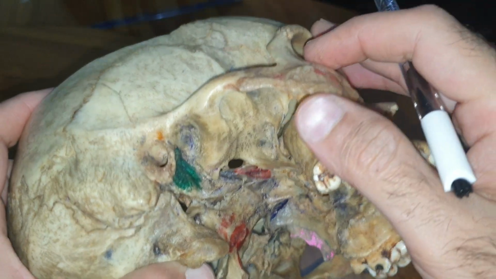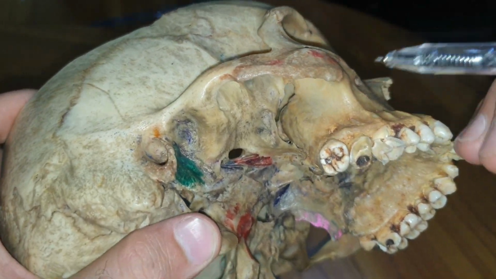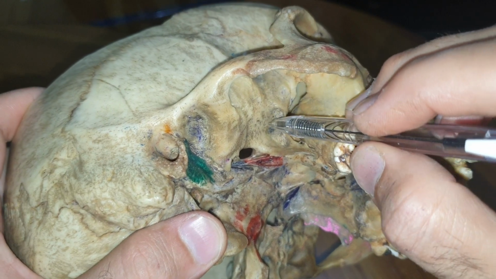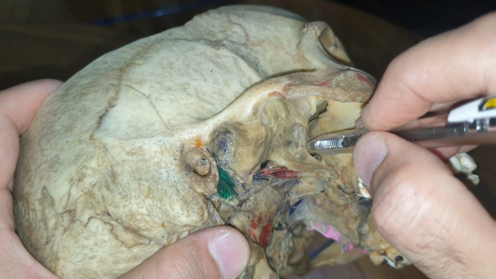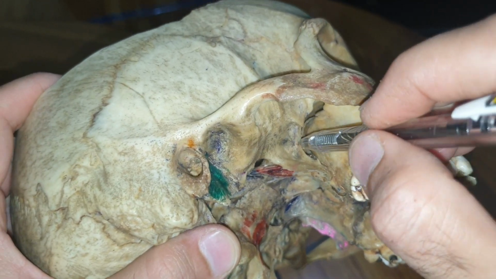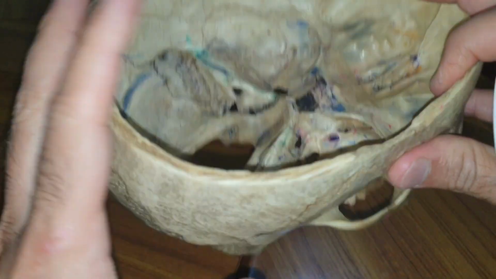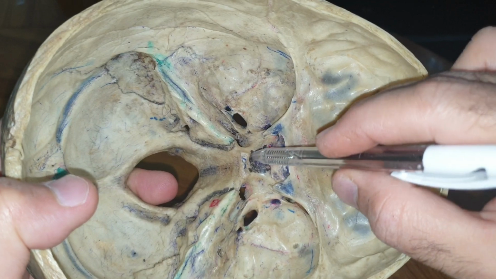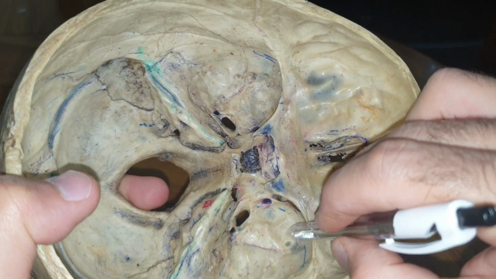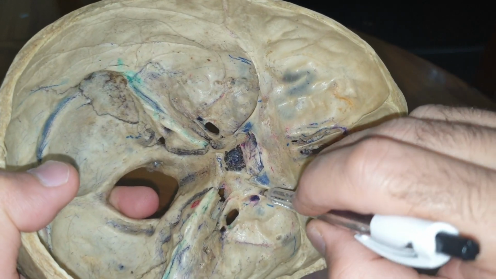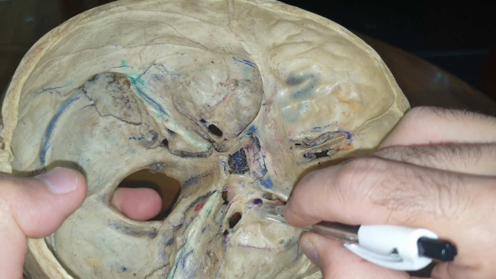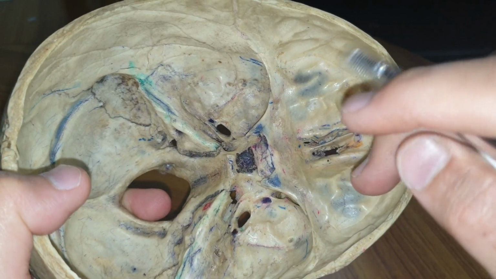Now the roof of the pterygopalatine fossa is formed by the sphenoid bone. As this is the sphenoid greater wing, if we move towards the medial side, it will be continuous with the body of sphenoid. This structure here is the body of sphenoid, and this is the greater wing. And the pterygopalatine fossa lies somewhere down here, below this bone.